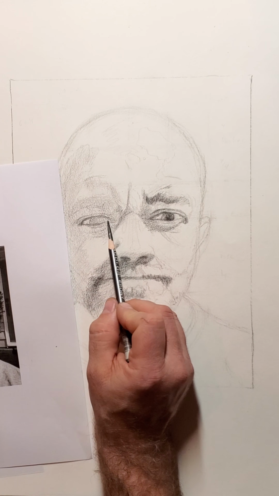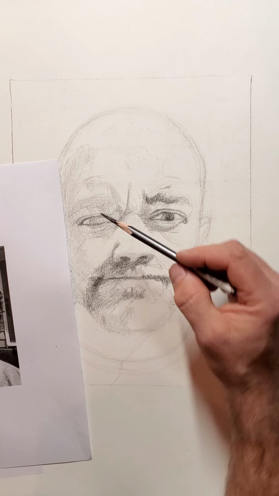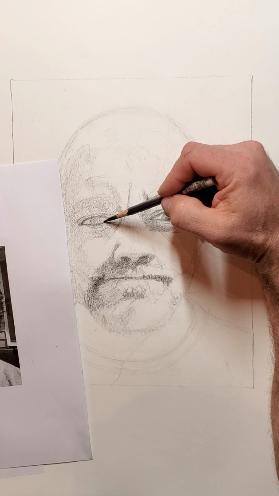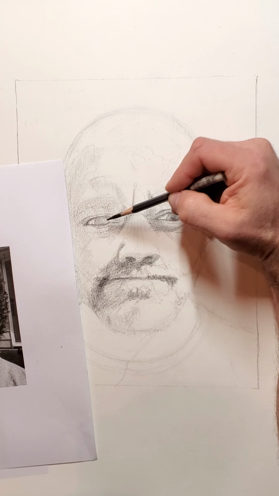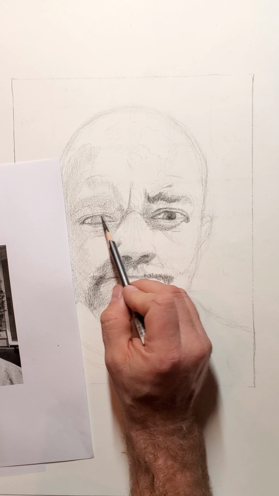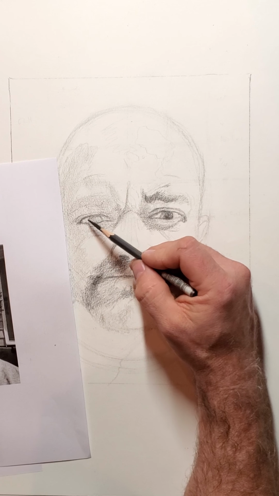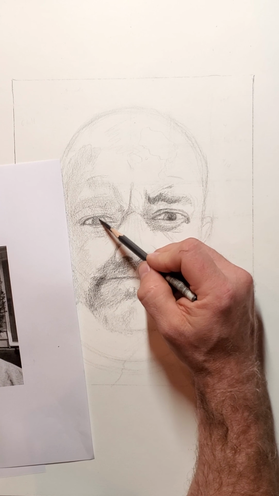They tend to kind of angle up and then down over here. And the eyeball has been overlapped by the bottom eyelid. I don't see that happen a huge amount. That's kind of an interesting thing.